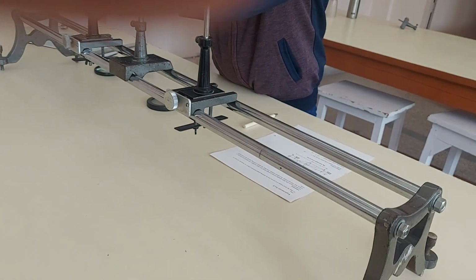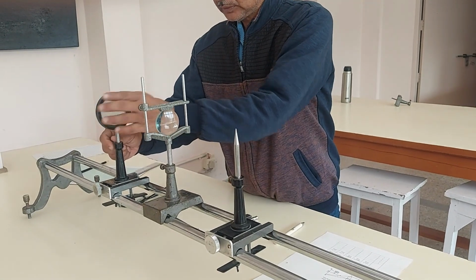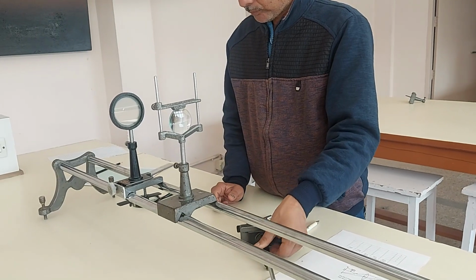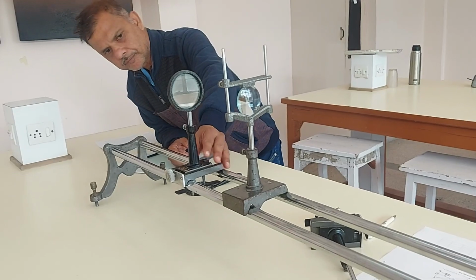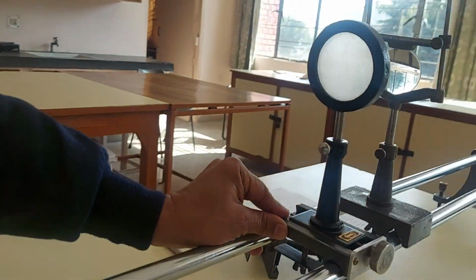Okay, now for the rough focal length. To find the rough focal length, just focus on a distant object and get an idea about the focal length. We will improve the accuracy later. So this is how you place it, and on the other side you see a real image forming.